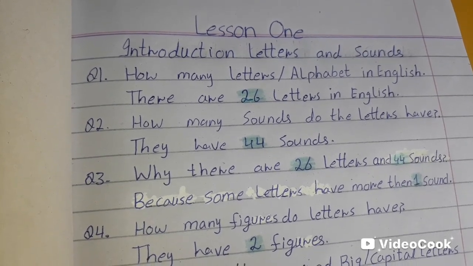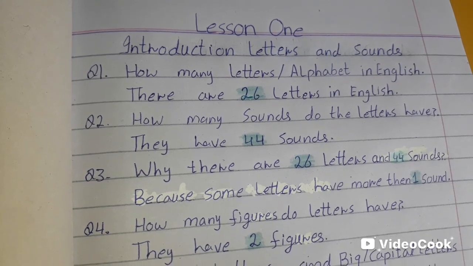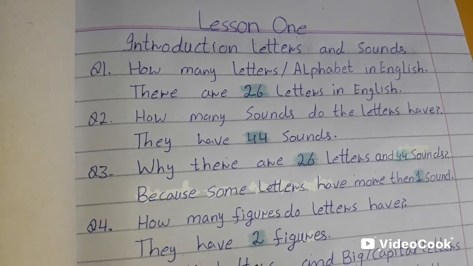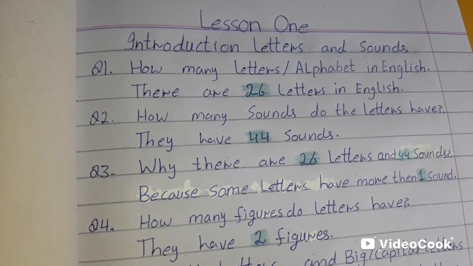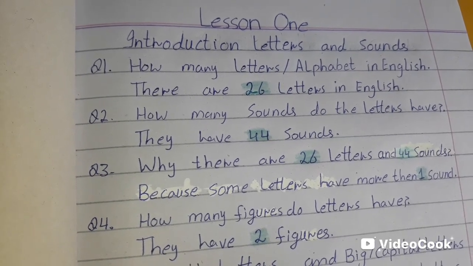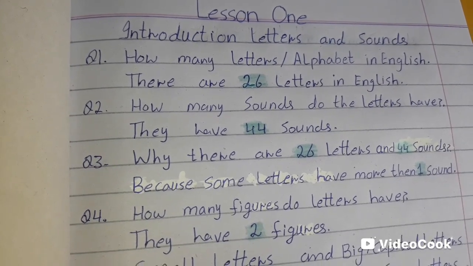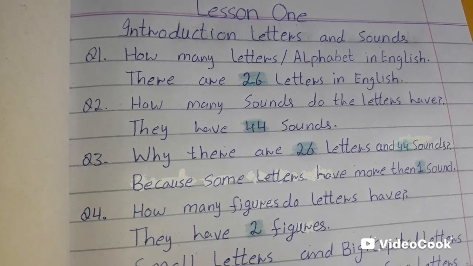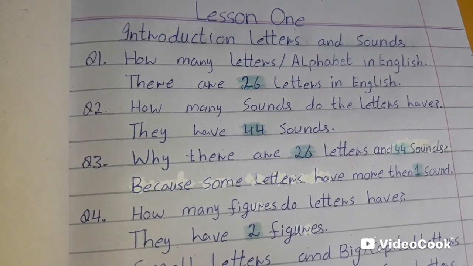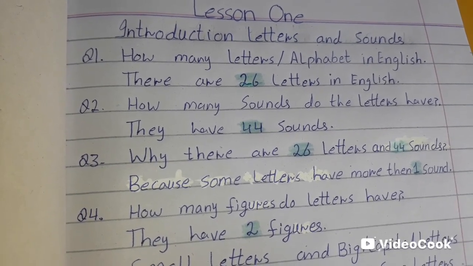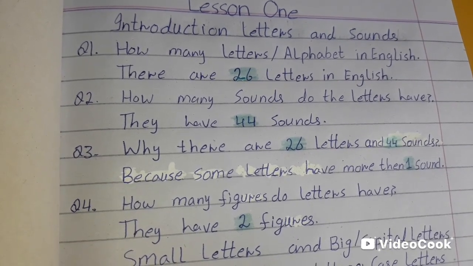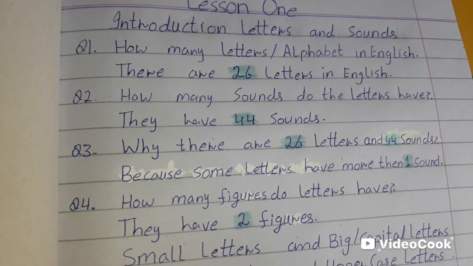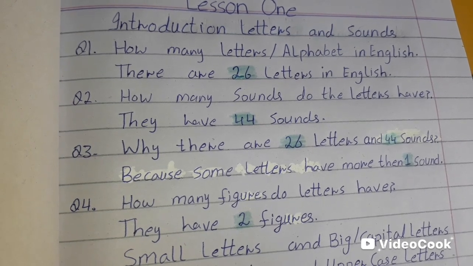How many letters are in the English alphabet? There are 26 letters in English. How many sounds do the letters have? They have 44 sounds. Why are there 26 letters and 44 sounds? Because some letters have more than one sound.